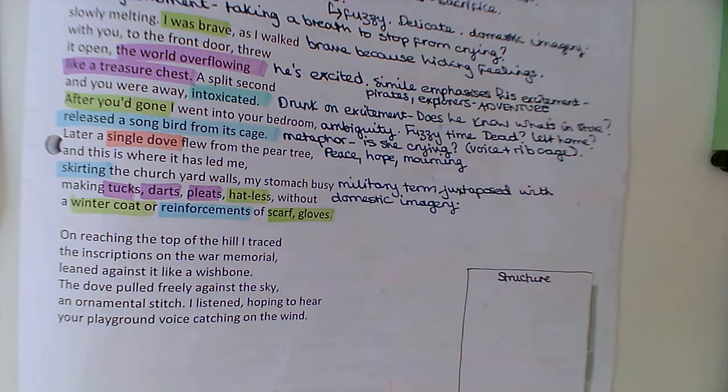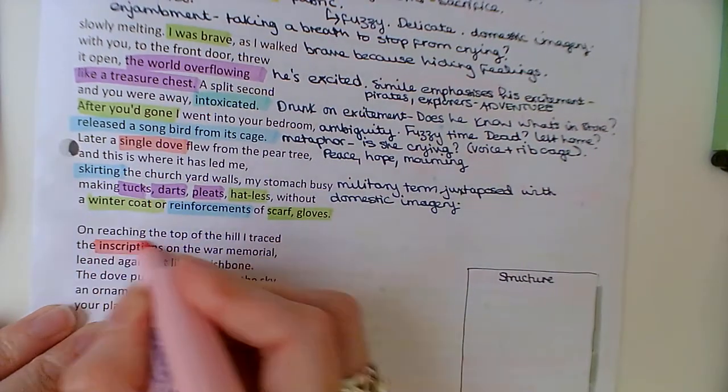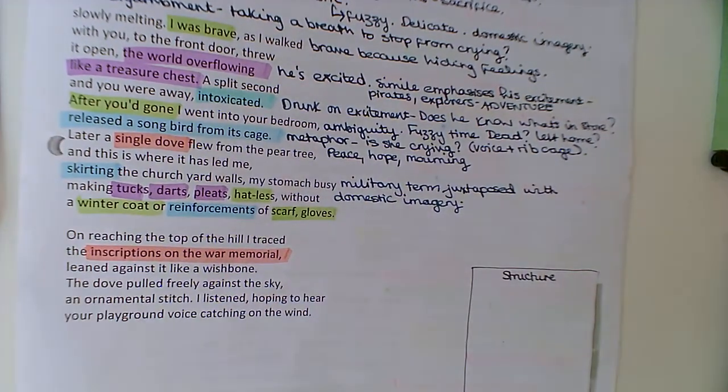"On reaching the top of the hill, I traced the inscriptions on the war memorial, leaned against it like a wishbone." Okay, so she's walked to the top of the hill and she's looking at the war memorial. Do you remember how I said that war memorials are where you expect to see poppies? Because nobody really goes to individual war graves because they're quite personal.